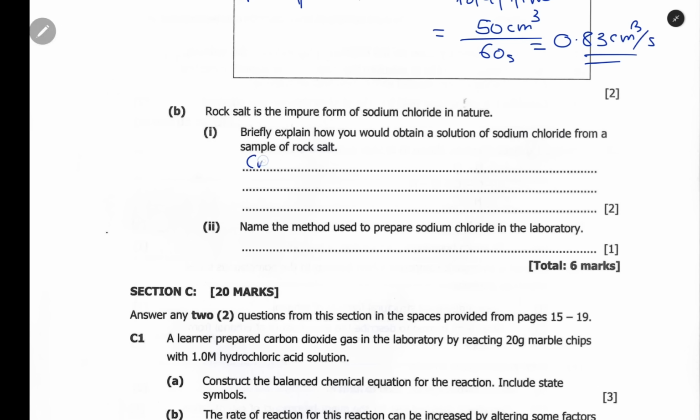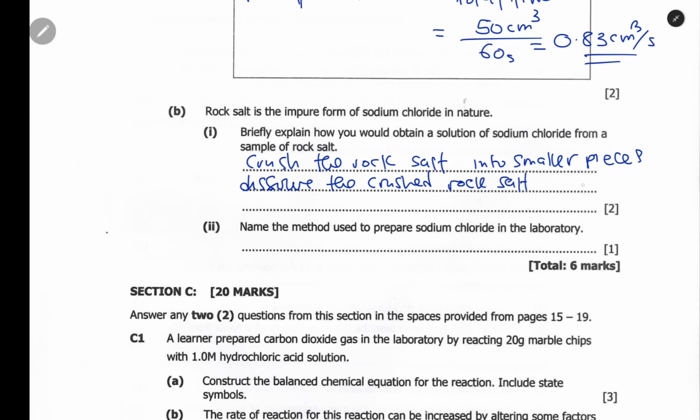So one, crush the rock salt into smaller pieces. Then dissolve the crushed rock salt in water.